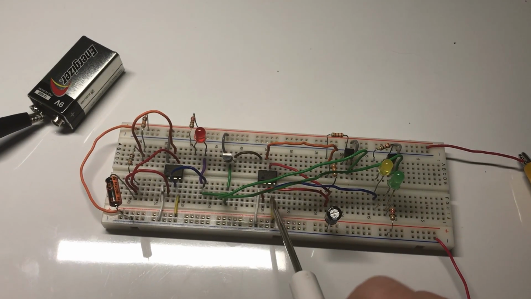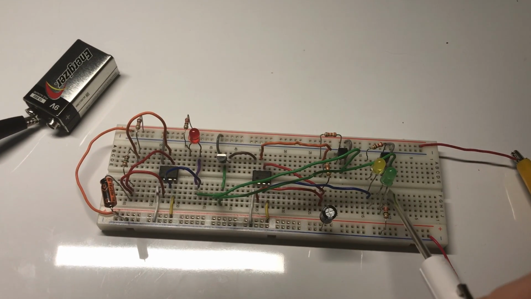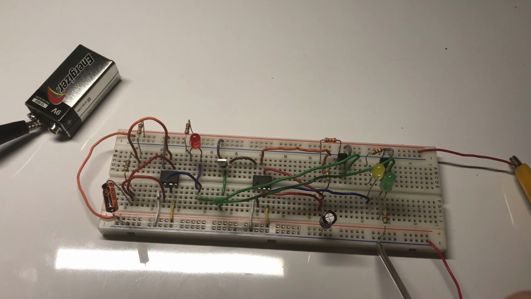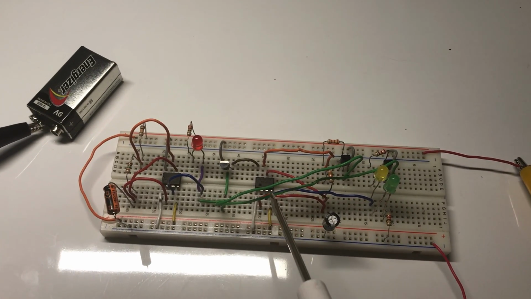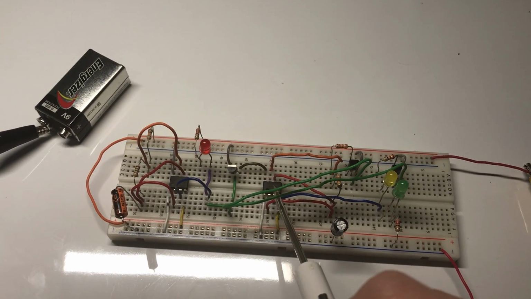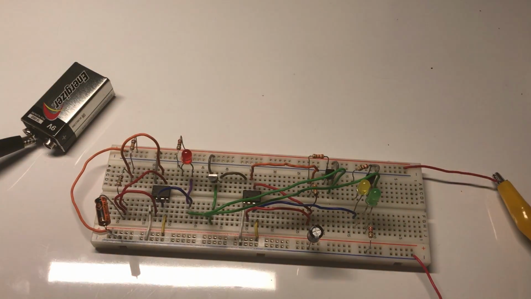Whenever pin 3 is high, the 555 timer sources through until it reaches the negative ground bus, and whenever the 555 timer is low, it sinks from the positive bus.